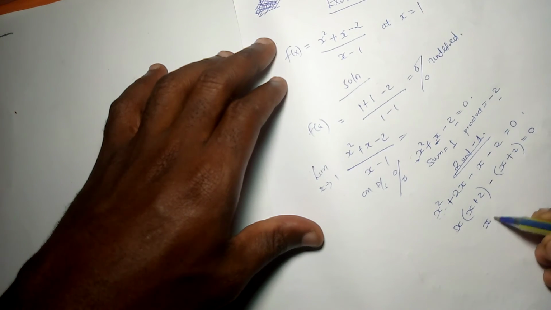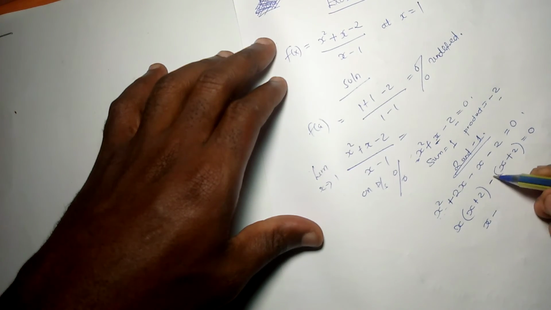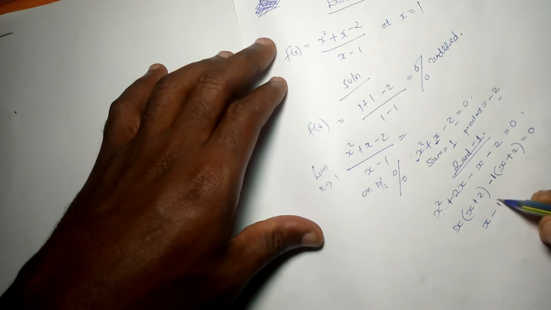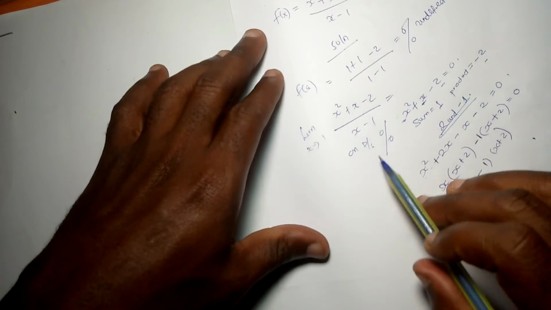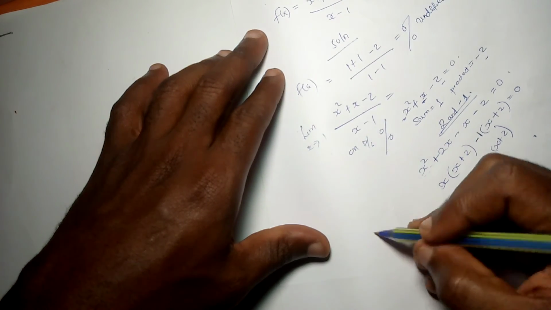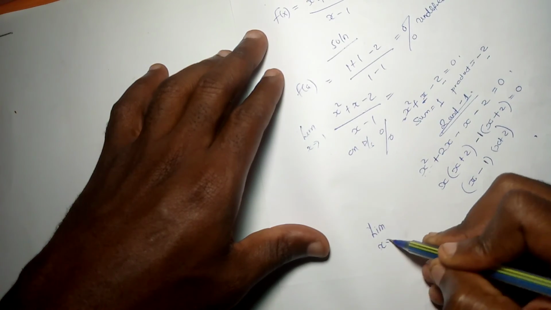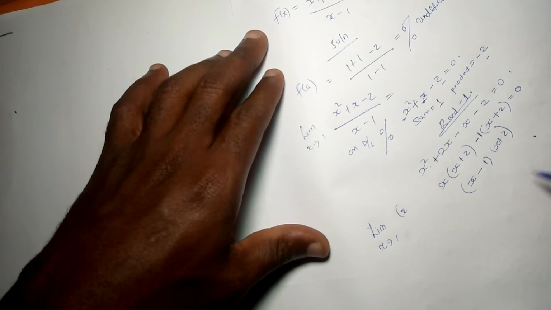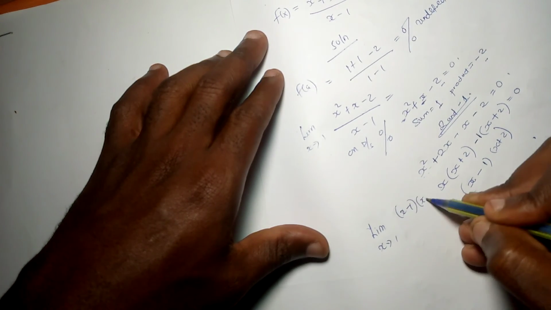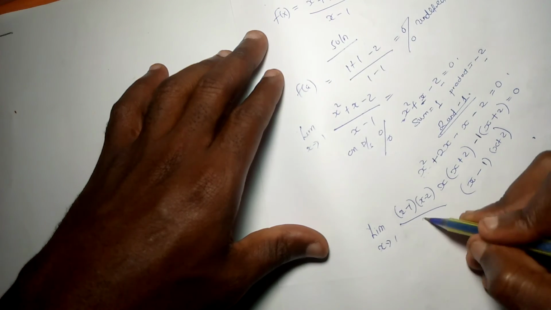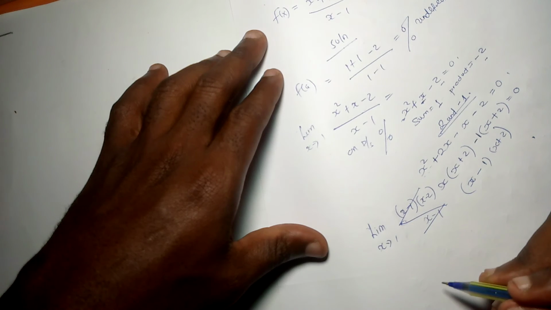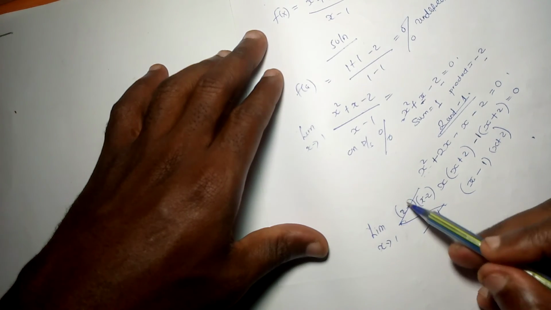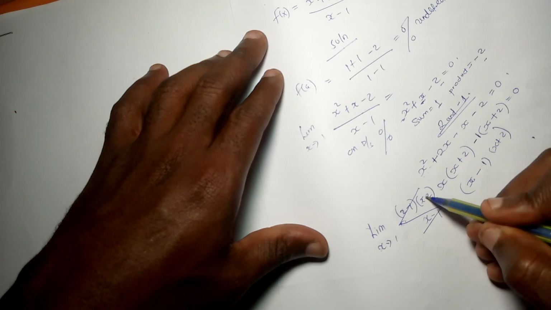So we're going to get x minus 1, x plus 2, isn't it? So we can now rewrite our limit. It becomes the limit as x approaches 1 of (x minus 1)(x plus 2) over x minus 1. So this and this will cancel, and we are left with x plus 2.